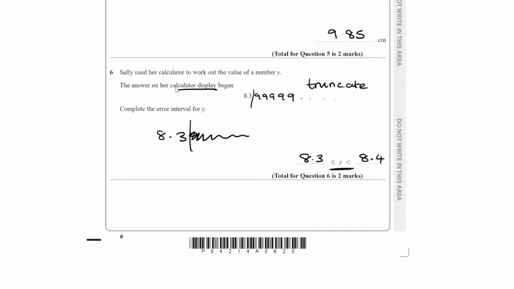Obviously, the one where it's rounded relates to upper and lower bounds. So yeah, you do a little bit less, a little bit more. The one where it's truncated, or in this case, the calculator display, the same logic, you have to do the number that they give you as the smallest, and then whatever it is, one more. Do you see how, because it was to one decimal place, I did one decimal place more?